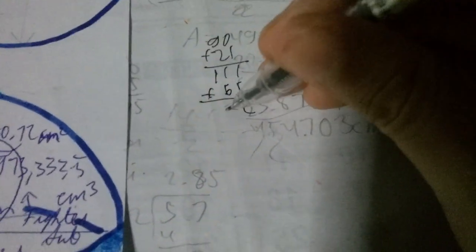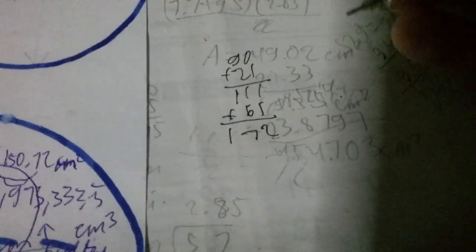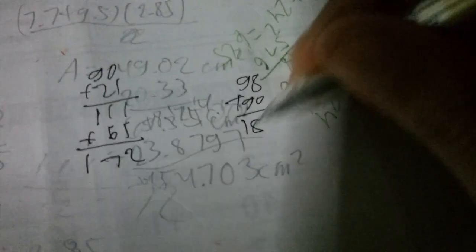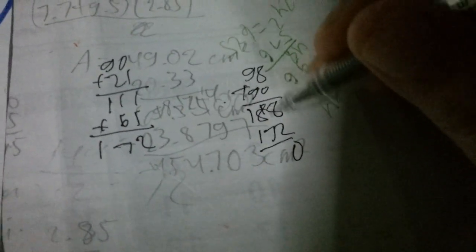And 111 plus 61, remember that's both 30 and a halves, becomes 172 degrees. It's just like 98 degrees plus 98 degrees plus 90, you should get 180. Then plus 172, 9 plus 7 is 16. Correct, 360 degrees. So that's the measure of angle CJH, 172 degrees.